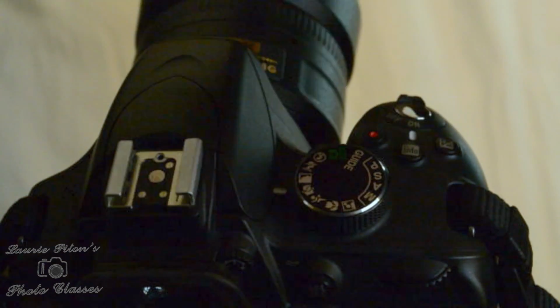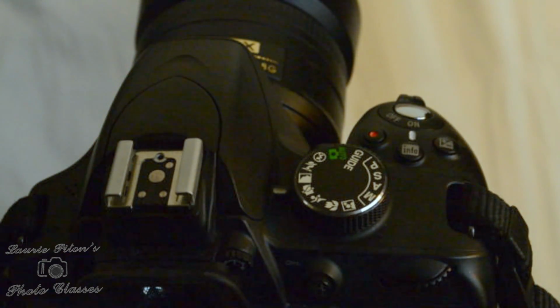Your landscape setting is meant to be outside. Your flash should not fire, and it will give you your background pretty much clear so you can see those nice beautiful landscape type photos.